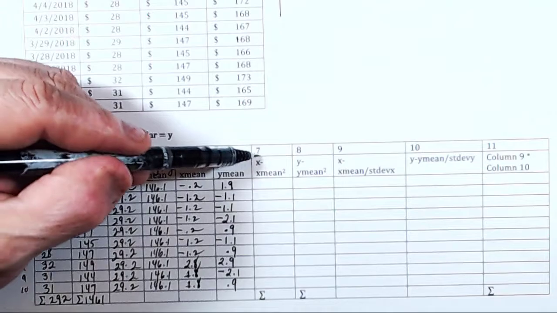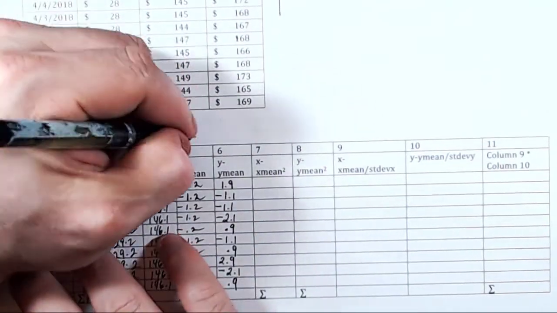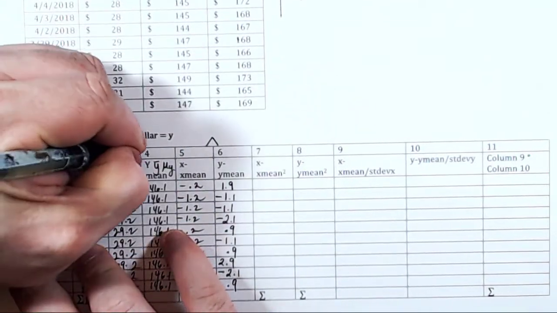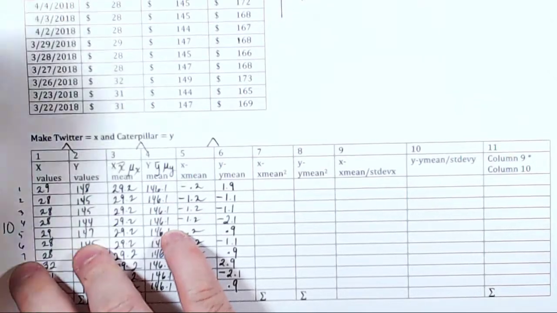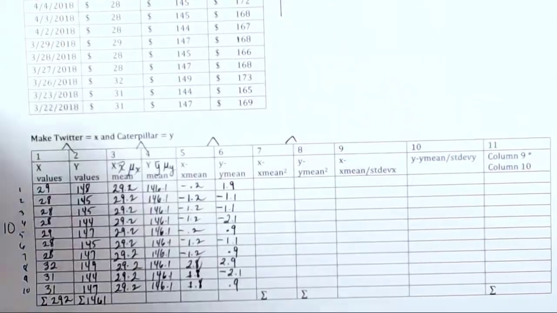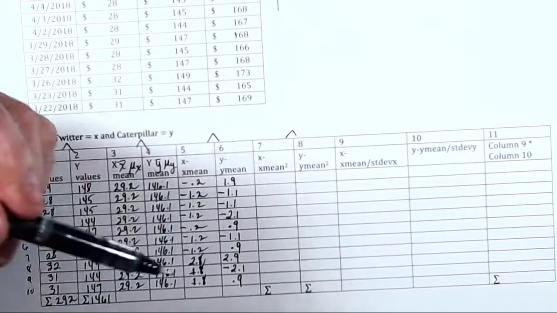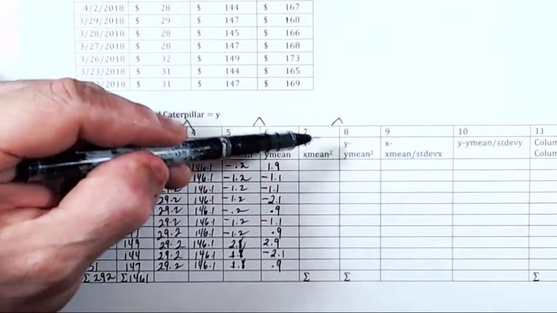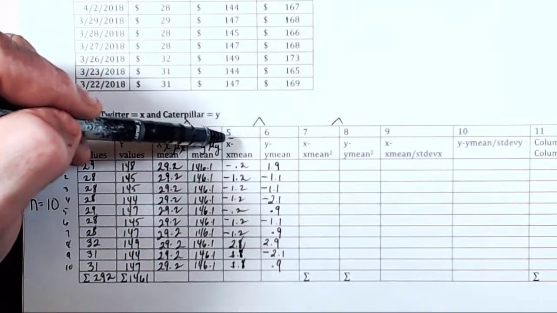Now we move on to columns 7 and 8. See how we kind of take these together? These kind of go together, these kind of go together, these kind of go together. Well, these kind of go together too. We're just asked to do one thing on column 7, I'm asked to do something to column 5.